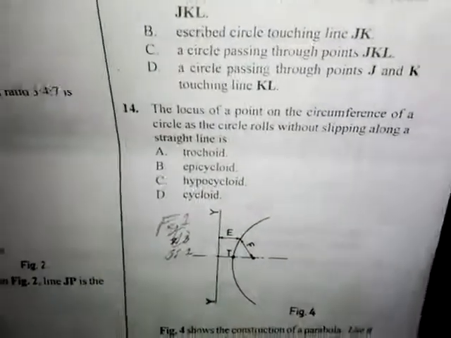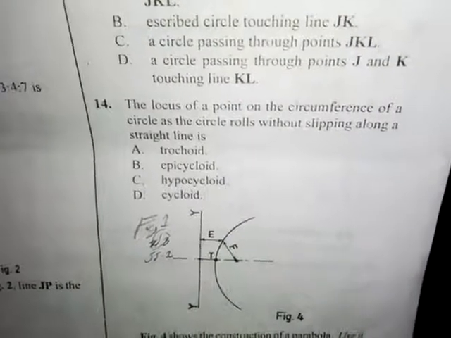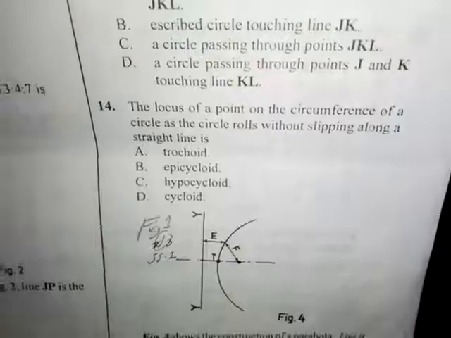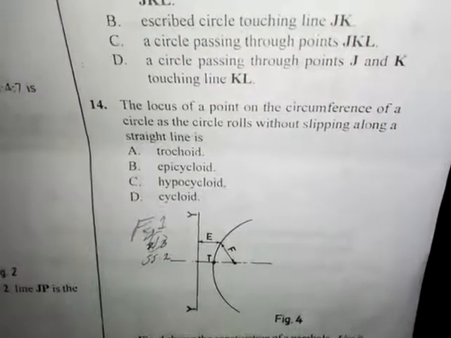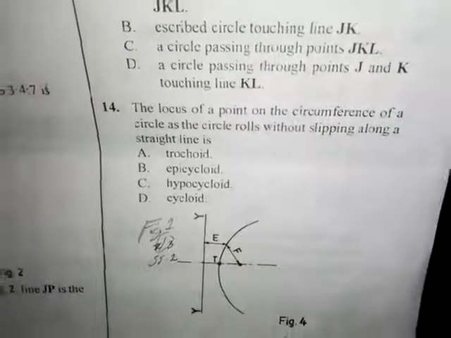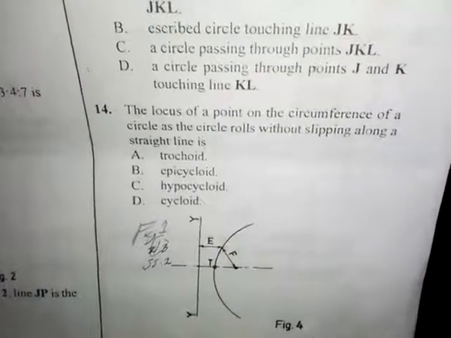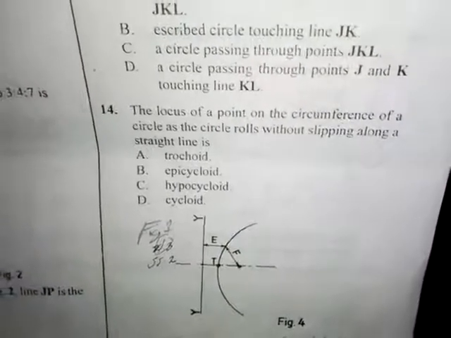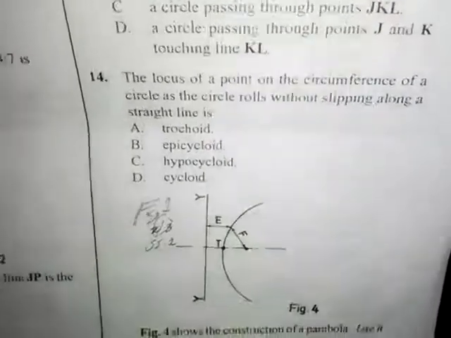Now, question 14. Question 14 says that the locus of a point on the circumference of a circle as the circle rolls without slipping along a straight line is known as a cycloid. That is option D. When a circle is rolling along a straight line without slipping, the curve that will be produced is known as a cycloid. So take note of that.